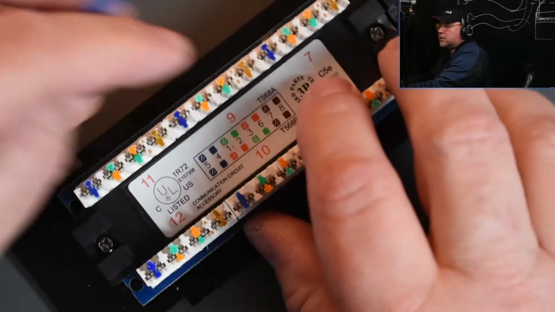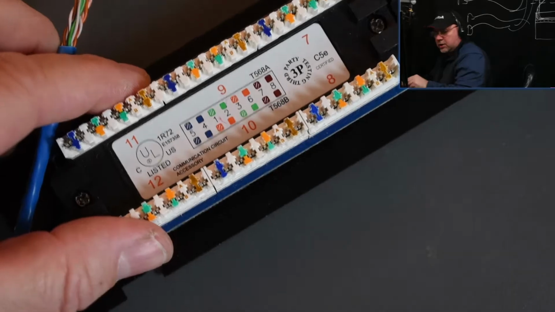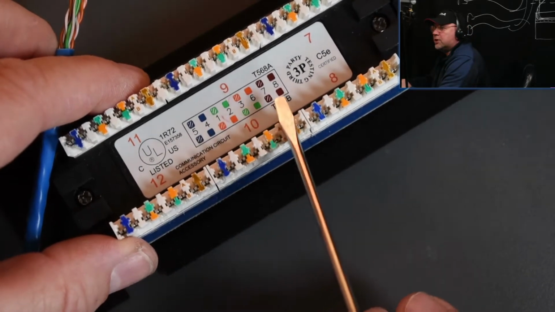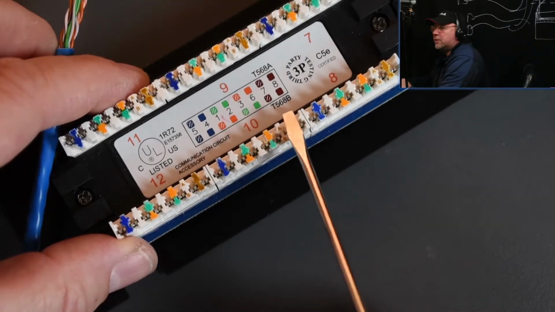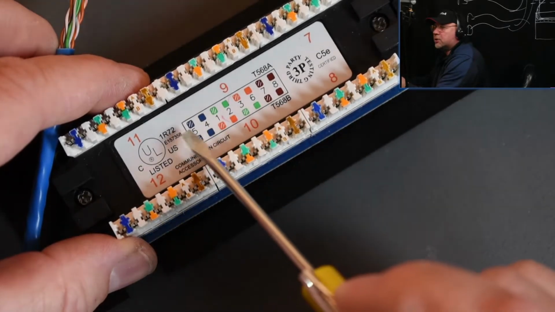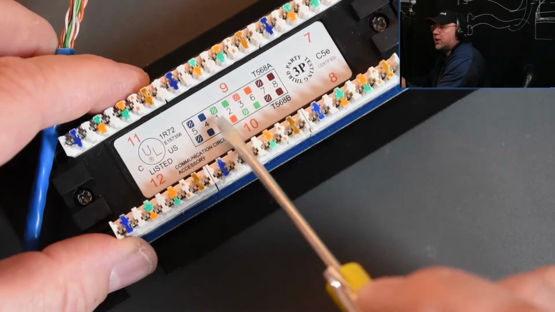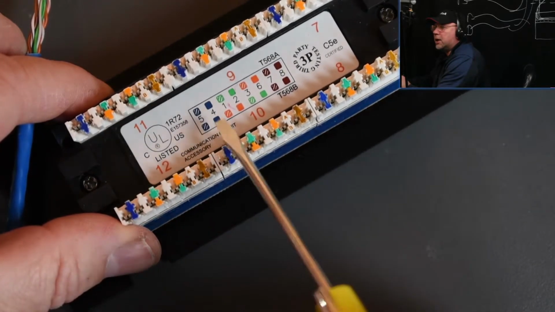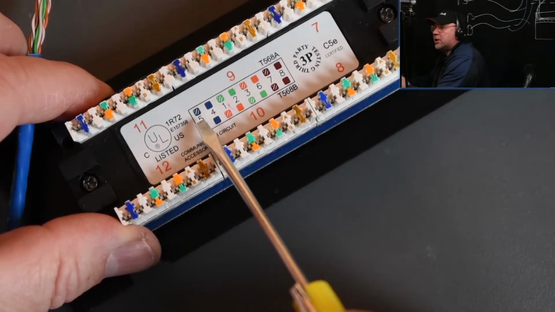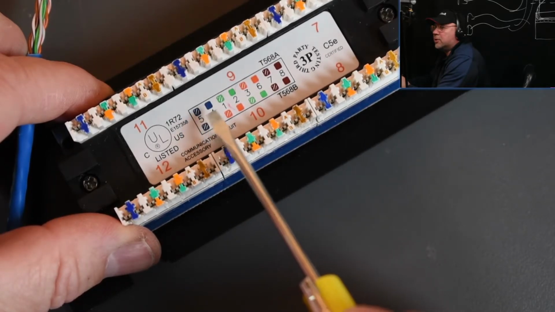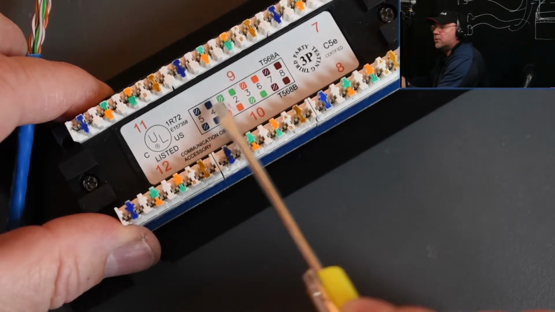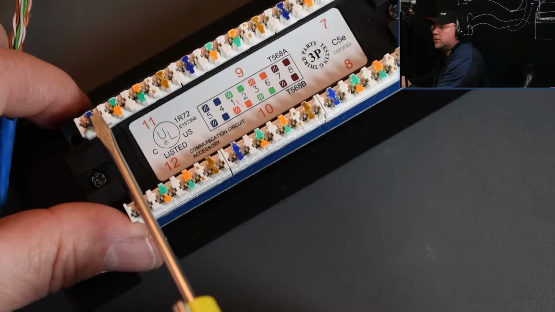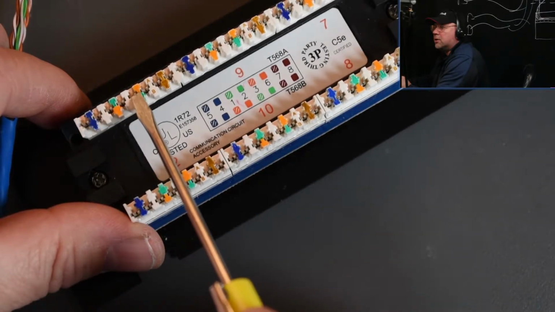port 7, and of course you're going to see here, with my little pointing device, T568A or T568B. So here is the color scheme for each of those ports, here A or B. Okay, so if you want to terminate this in A, you're going to go blue, green, orange, and brown.